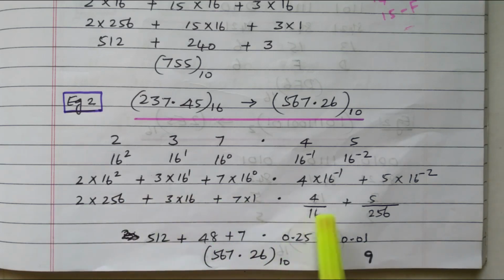While adding, we need to add these three values alone and these two values alone. The whole number is added separately and the decimal numbers are added separately. So 512 plus 48 plus 7 is 567. 0.25 plus 0.01 is nothing but 0.26. So the final value is 567.26 to the base 10, that is a decimal number. Now the given hexadecimal number is converted into a decimal number.